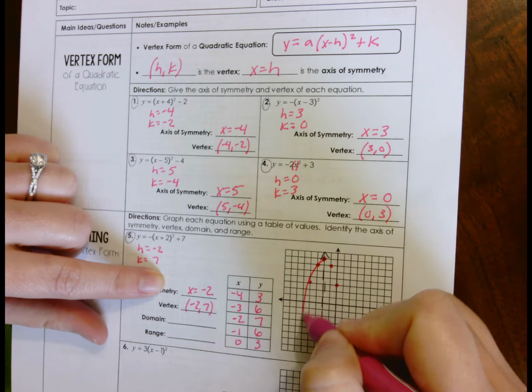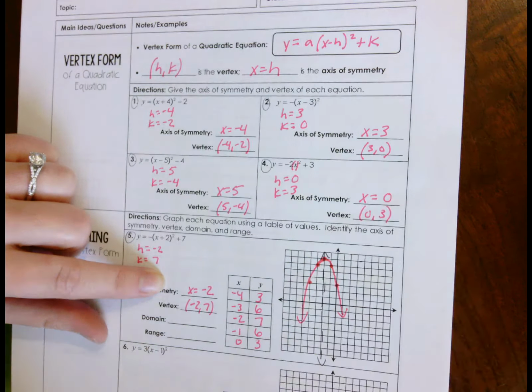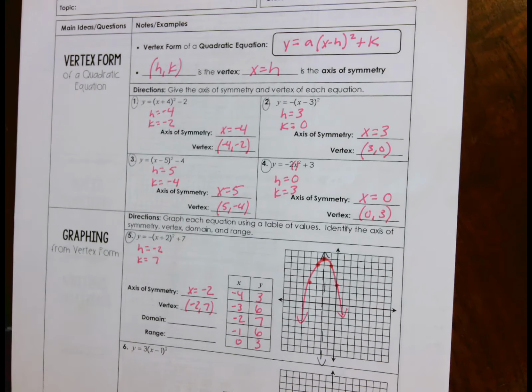Remember that as we draw our line, it is not a V, it is a curved U shape. Okay, so make sure that you remember that. Don't make a point there. It is a turning point, but it is a U shape, not a V shape.